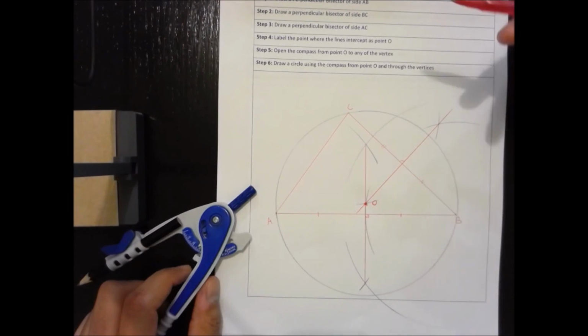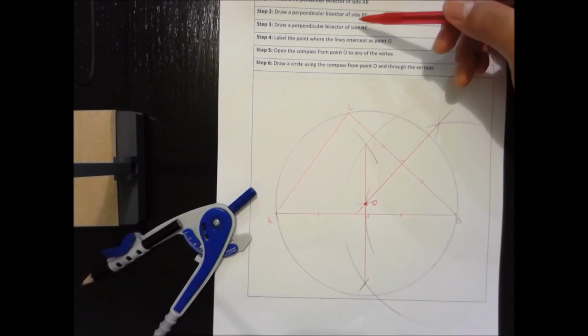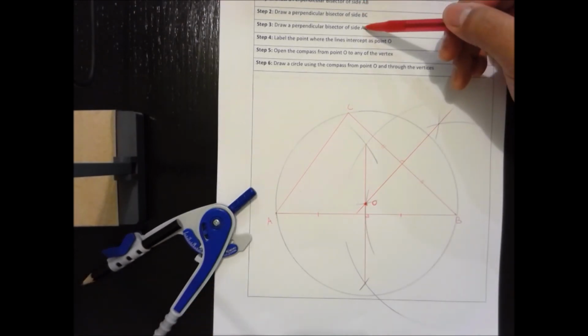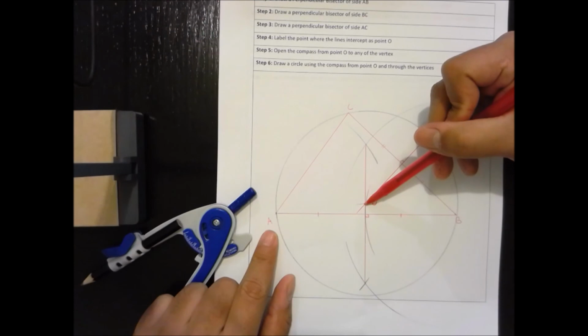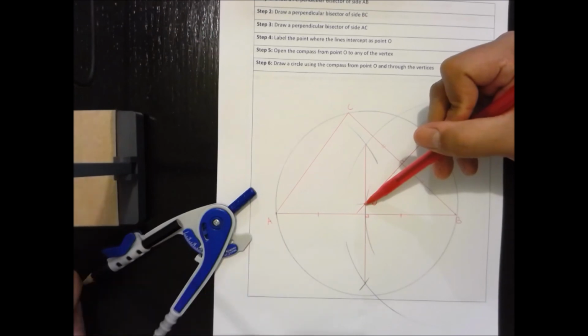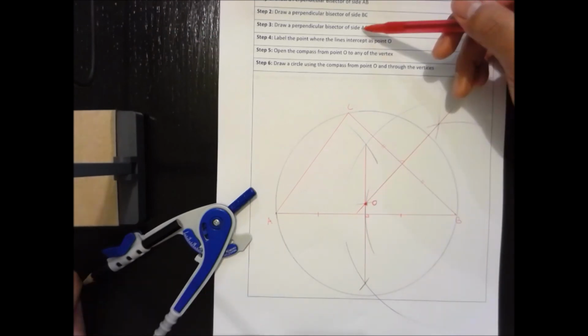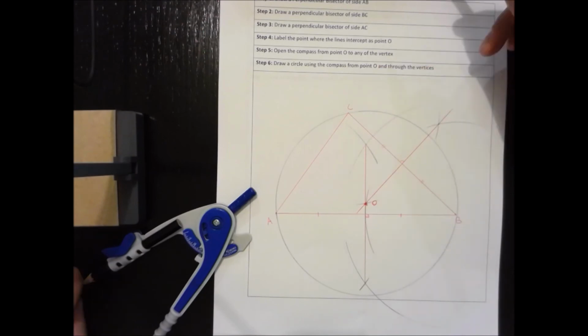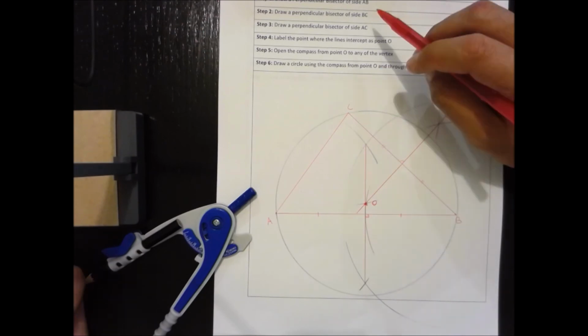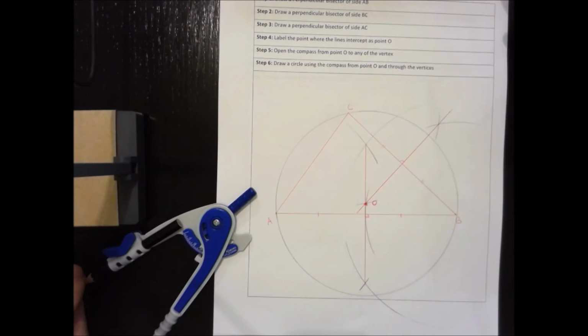Now I know that these steps say to also draw a perpendicular bisector of side AC. Notice if you draw it, it's also going to be at the same point. So do you really need to do 3 perpendicular bisectors? No, you can just do it with only 2 and make your life easier. So hopefully this helps you do your homework and understand how to construct a circumscribed circle.